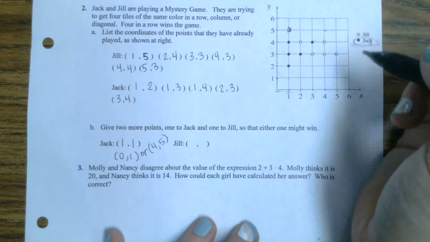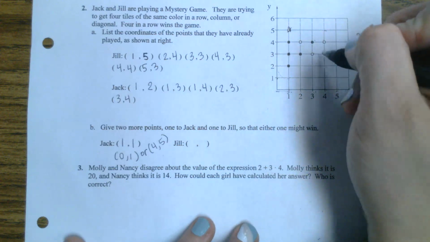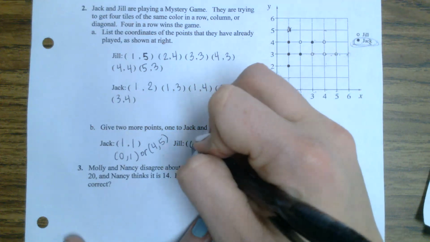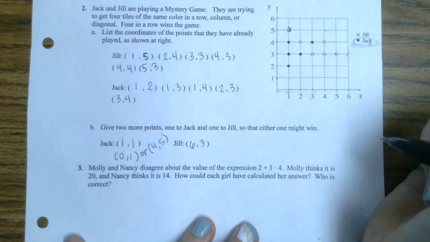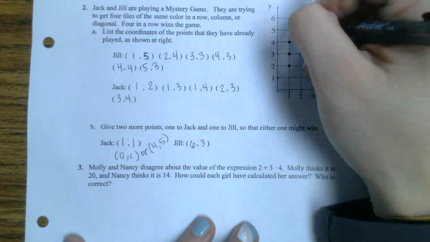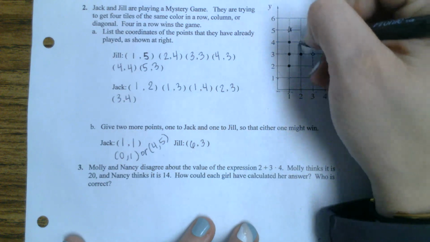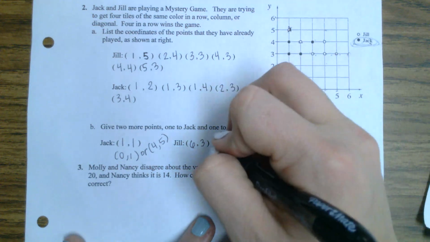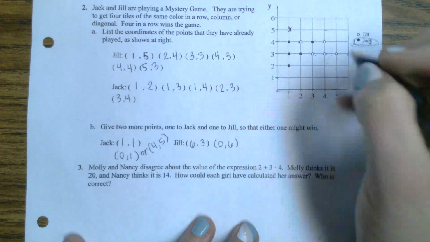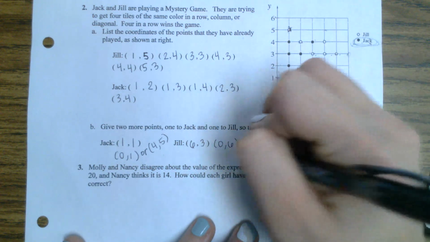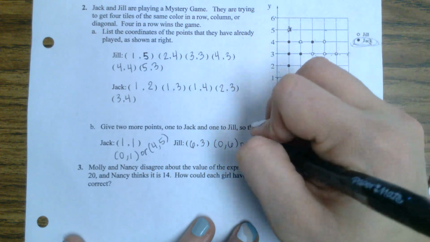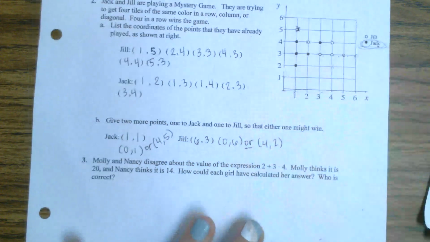Jill, I could say, okay, she has 3 right here. She could do this one. She could go to 6, 3. She could, see right here, she has 3 in a row going diagonally. She could go 0, 6. Or she could go 4, 2.